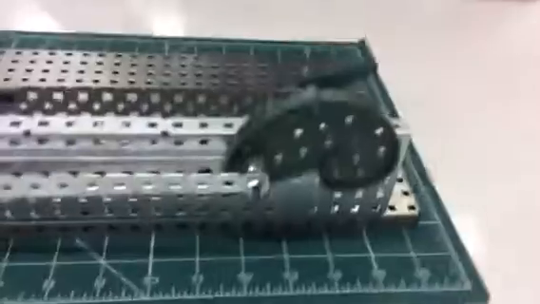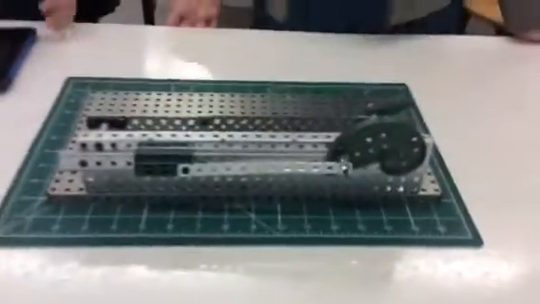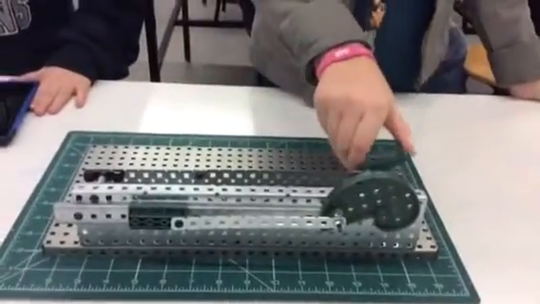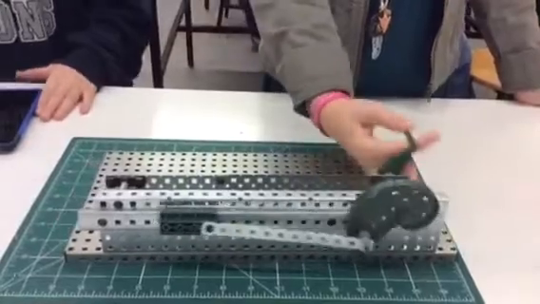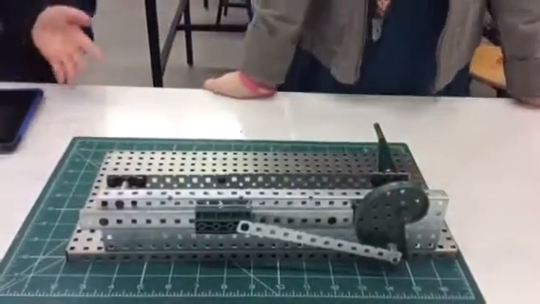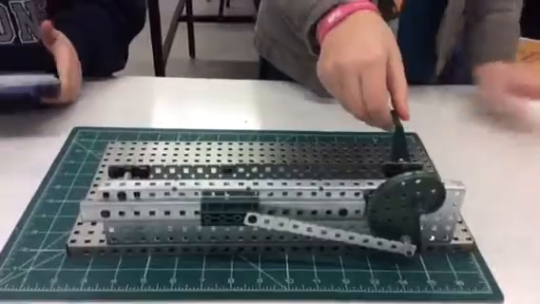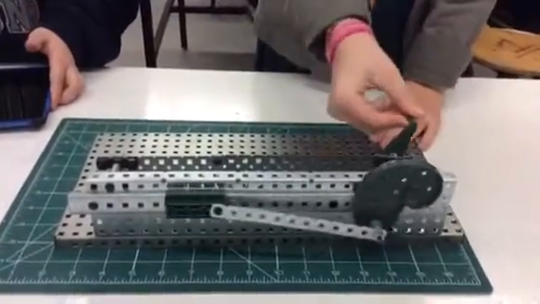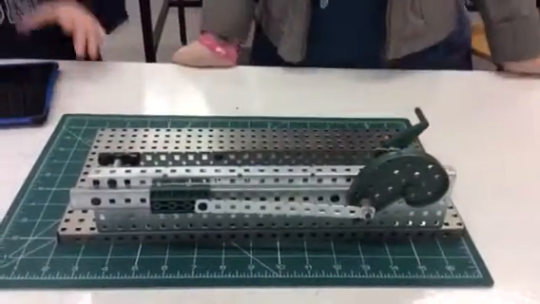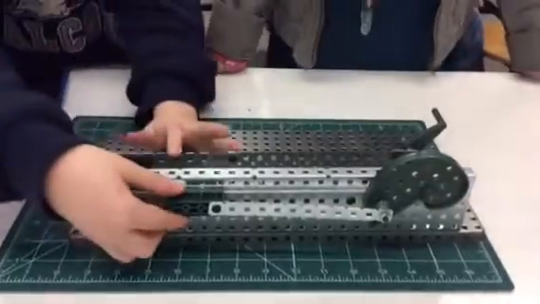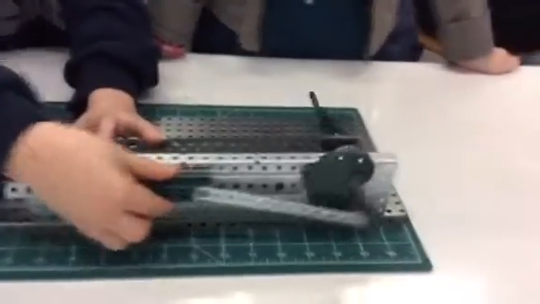And I'm Earl. And we're doing our presentation on the crank and slider mechanism. The input motion is rotary and output is reciprocating. The direction of travel is reversible because you could crank it either way. But the flow of power is not reversible because you can't do this and get a full spin. It will not work.